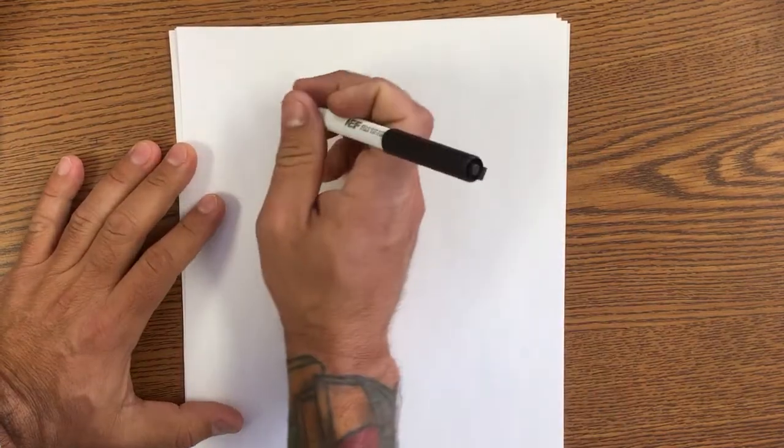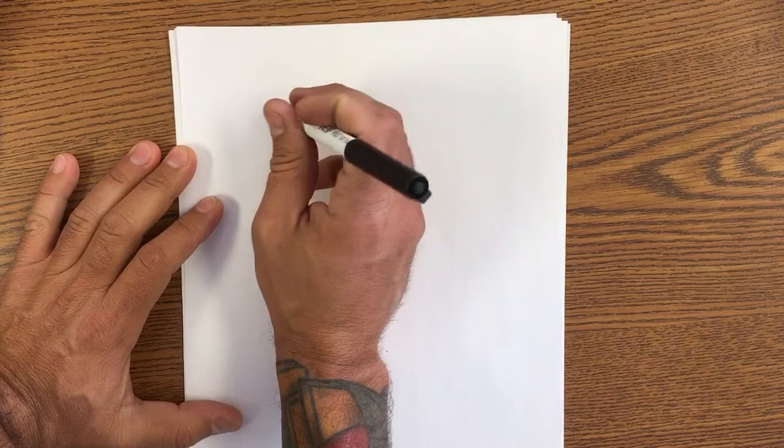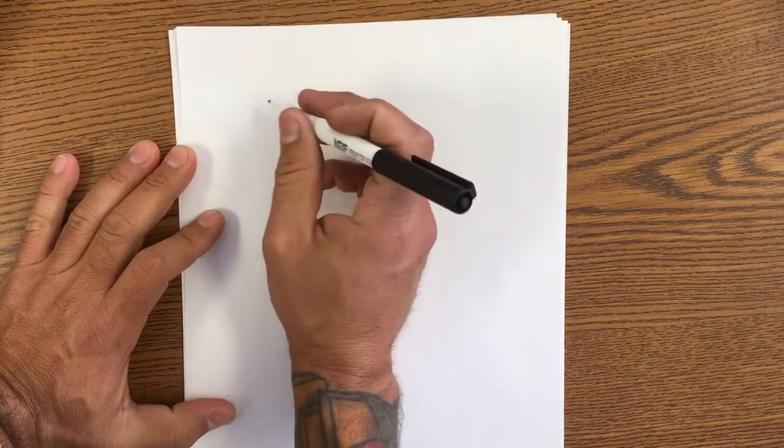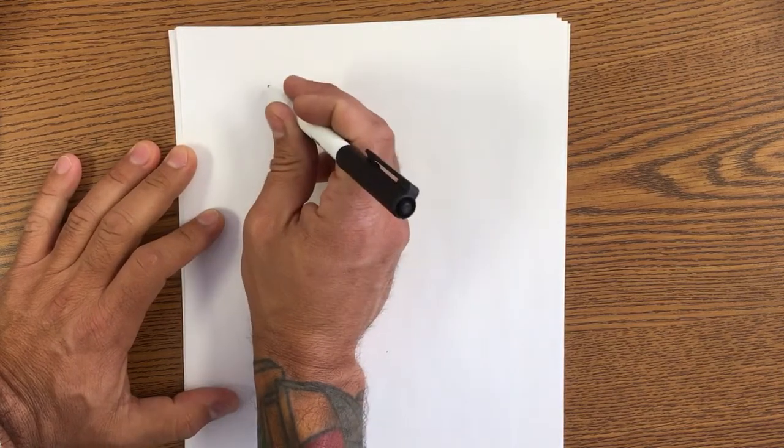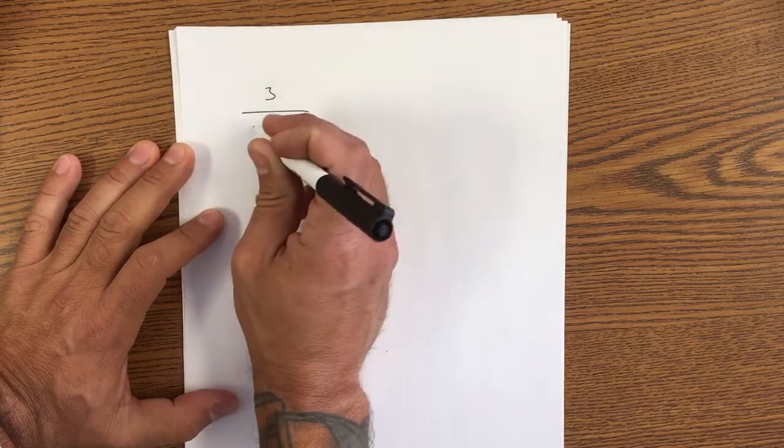All right, this is going to be rationalizing denominators part 2. What's going to be different on this one is that we're going to have at least 2, sometimes 3 things in the denominator. So we're going to start with something like this.